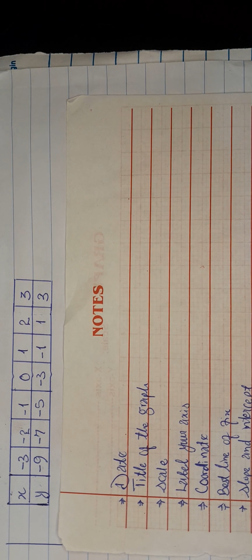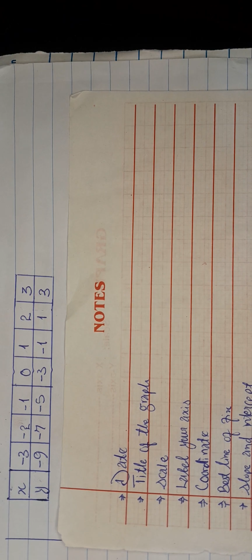Right now we're going to be focusing on drawing the graph. I have listed some things that will be very essential to draw the graph. One of the things we need is the date. Yeah, the date is very important. Okay, the title of the graph must be written.